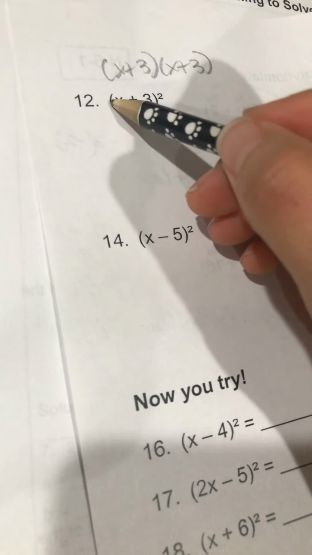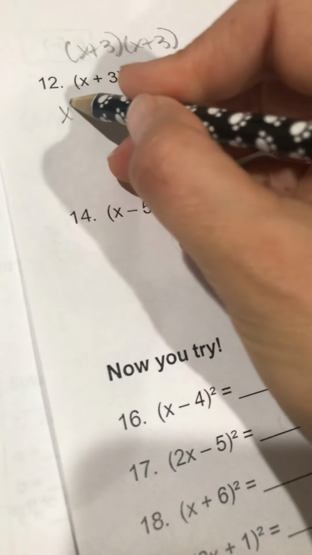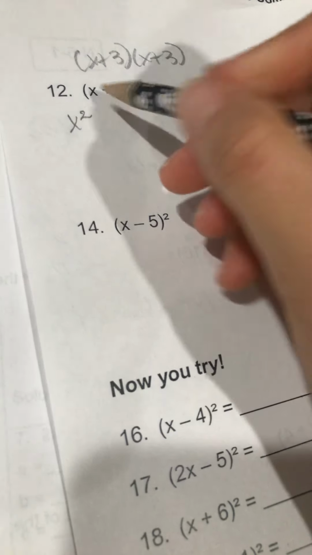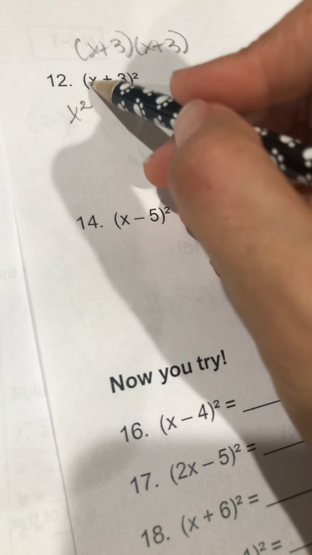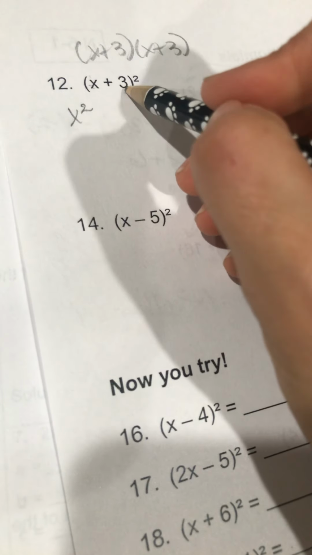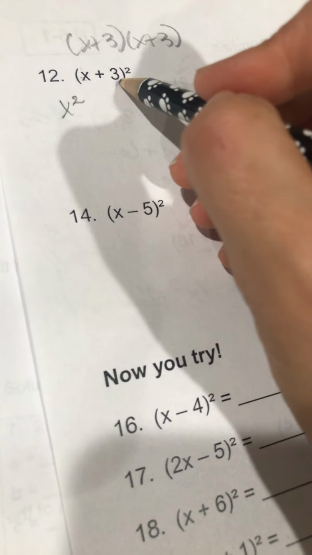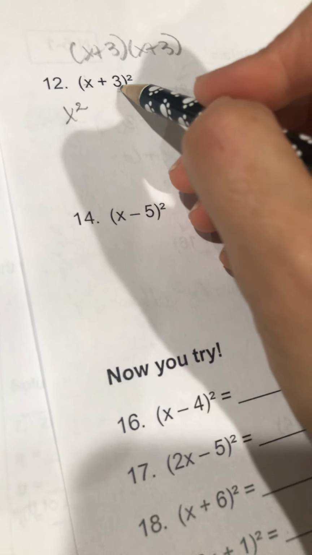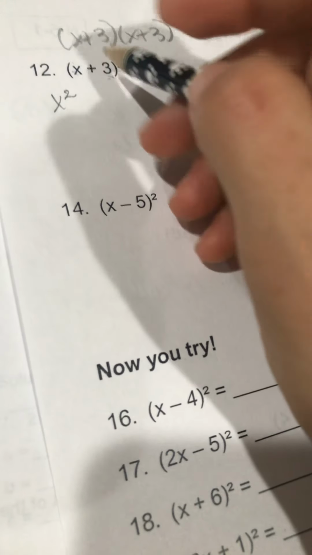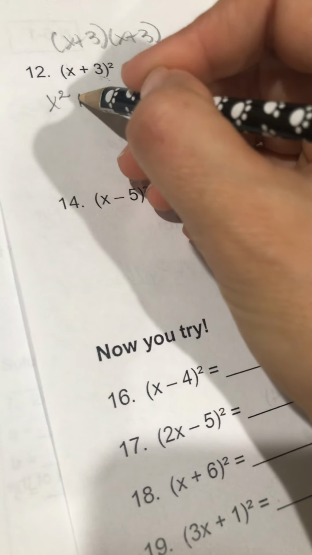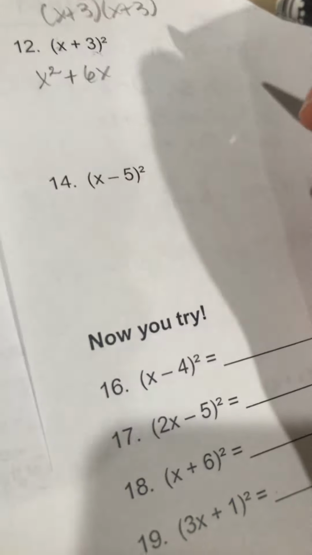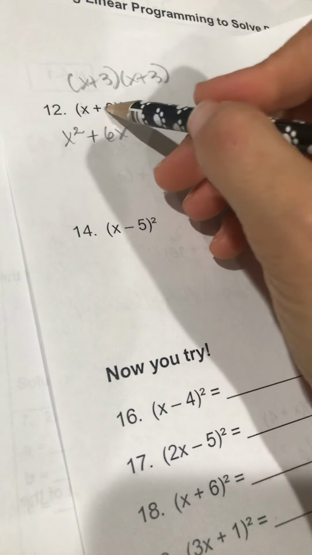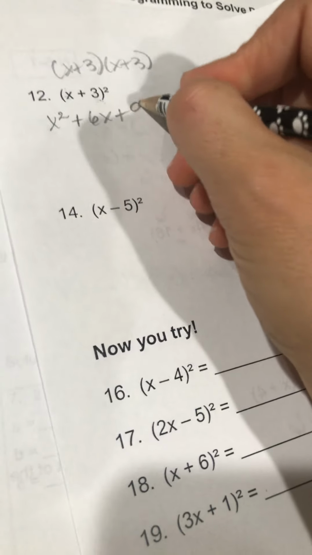So you can square your first one, so it becomes x squared. Then you're going to multiply these two together, so you have 1 and 3, so that equals 3, okay? And then you're going to double it. So 3 times 2 is 6, so it becomes plus 6x, and then you're going to square your last one, plus 9.